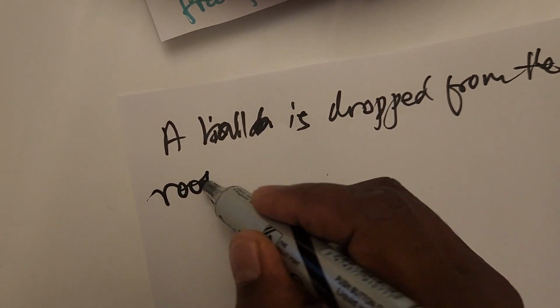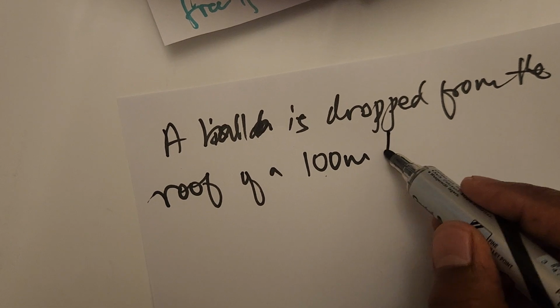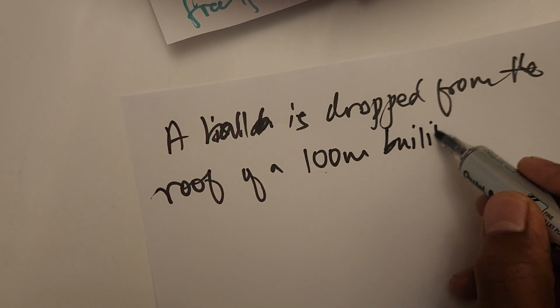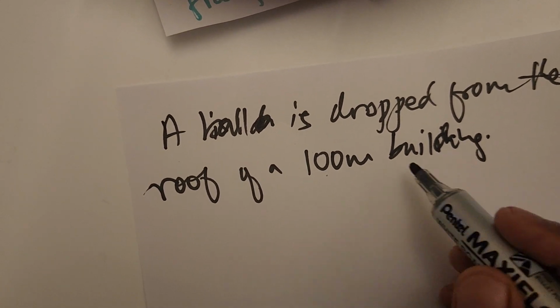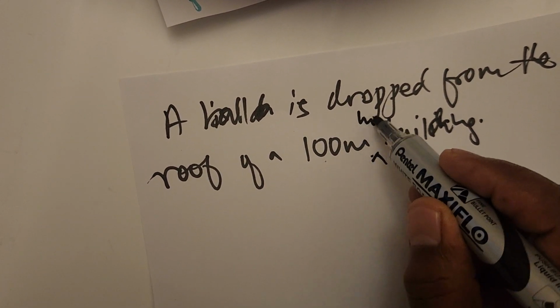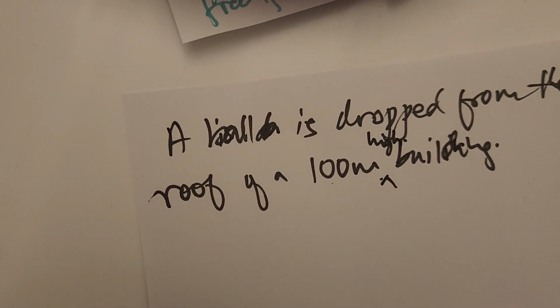The roof of a 100-meter building. So a high building, a 100-meter high building. Fine. Ignore the air resistance and calculate.